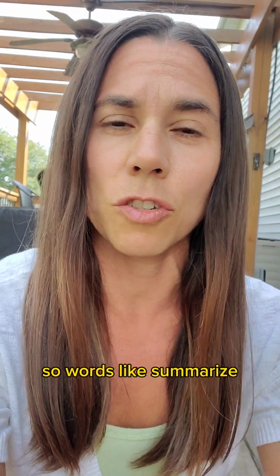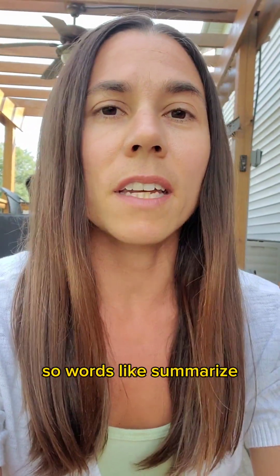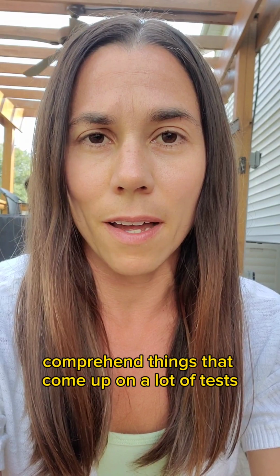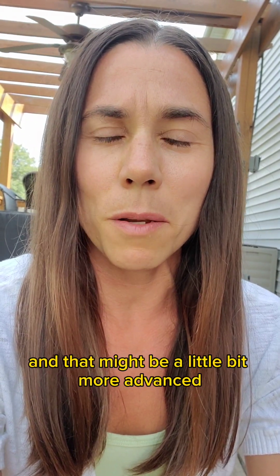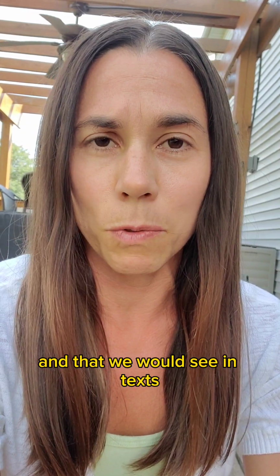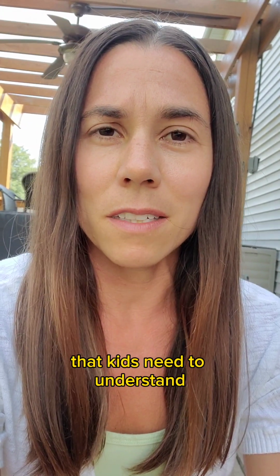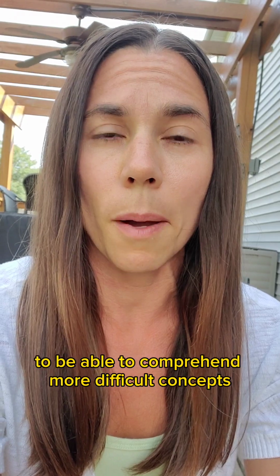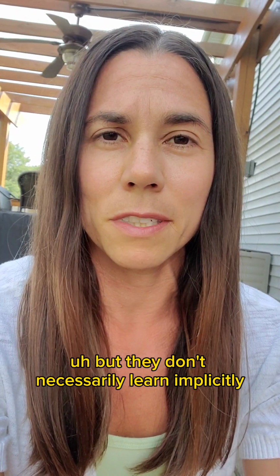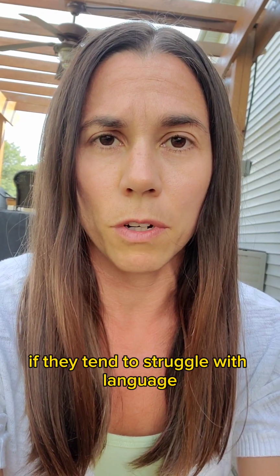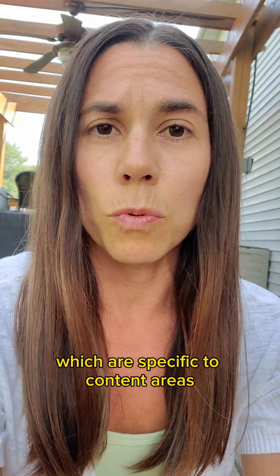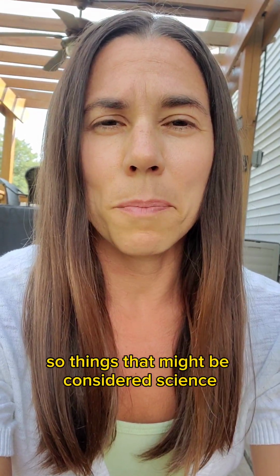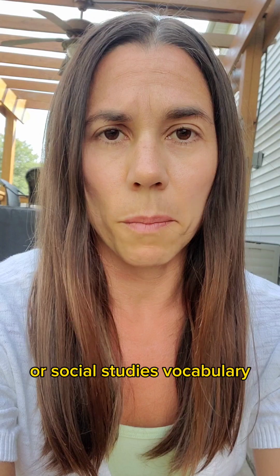So, words like summarize, comprehend, things that come up on a lot of tests across different subject areas in school, and that might be a little bit more advanced and that we would see in texts that kids need to understand to be able to comprehend more difficult concepts, but they don't necessarily learn implicitly if they tend to struggle with language. And then we've got tier three words, which are specific to content areas. So things that might be considered science or social studies vocabulary, for example.